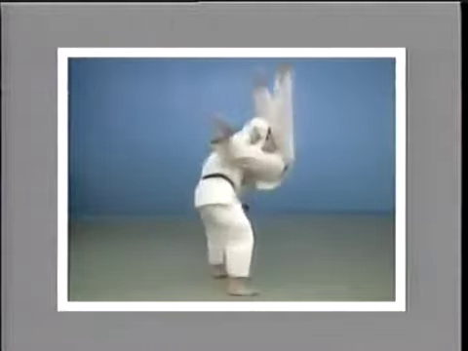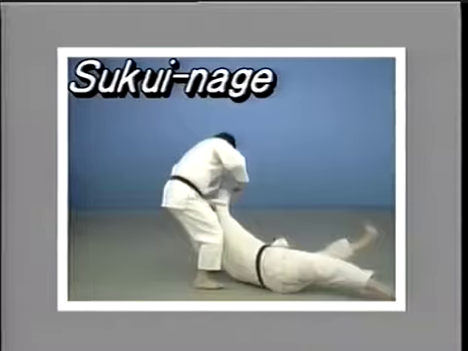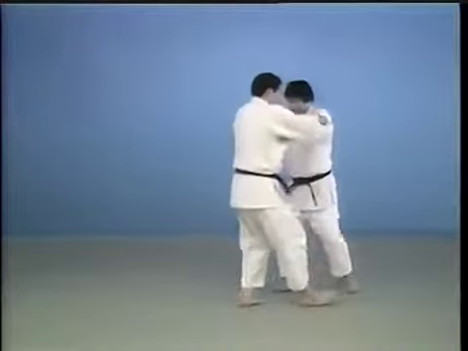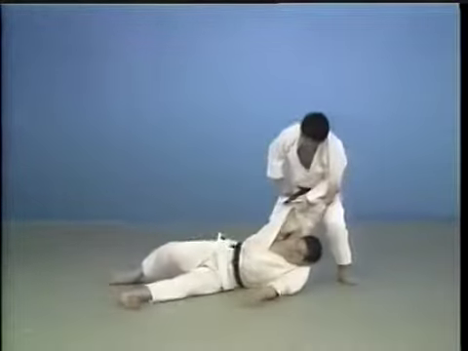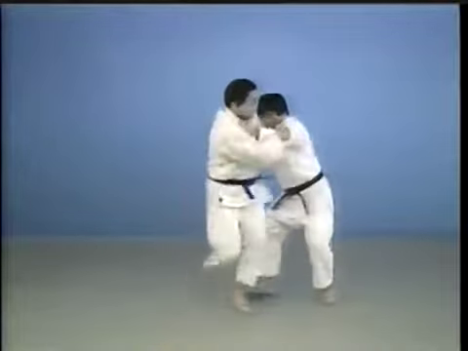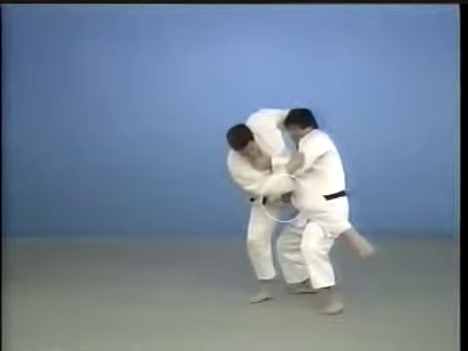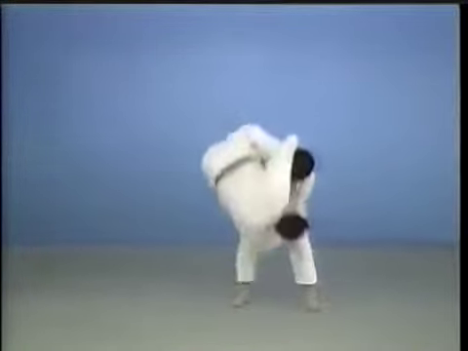Sukui Nage. In a tournament, the technique of placing a hand underneath your opponent's thigh and lifting him up is often used. When your opponent tries a harai goshi, you should pull your foot back to open yourself up for an attack, then put your hand in from behind your opponent to lift him up and throw him down.